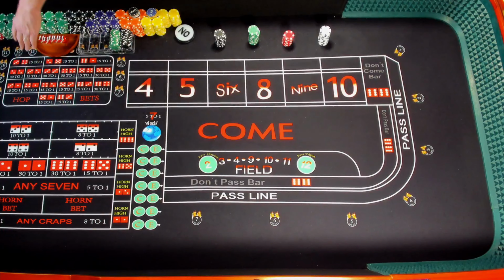Manage your bankroll. Understand how much you're losing per hour. And then review your session results and adjust your bet mix to stay under 1% average house edge. That knowledge gives you the confidence to make every dollar work harder at the table.